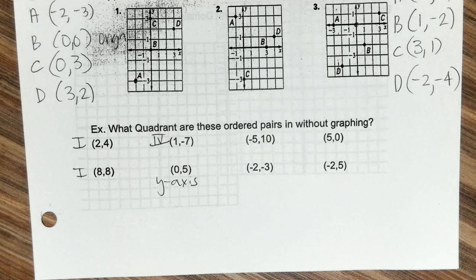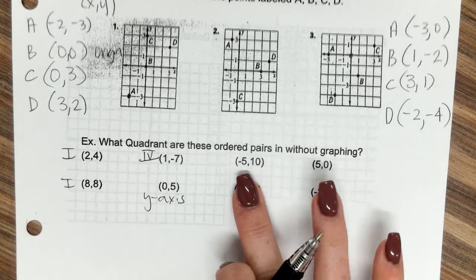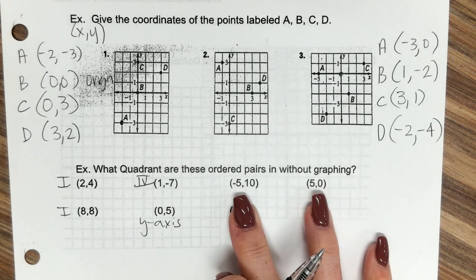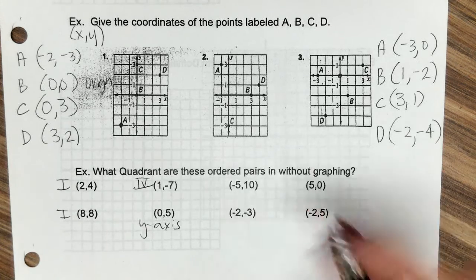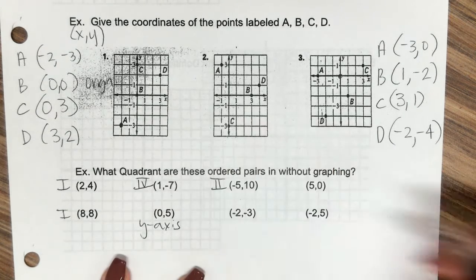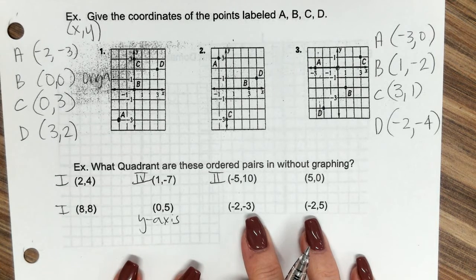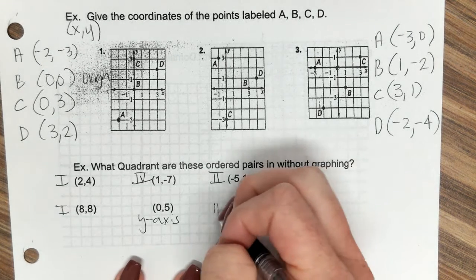It's not in a quadrant, guys. It's on the border. The next one. Here we go. This one. Negative 5, 10. Quadrant 2. Negative 2, negative 3. Quadrant 3.